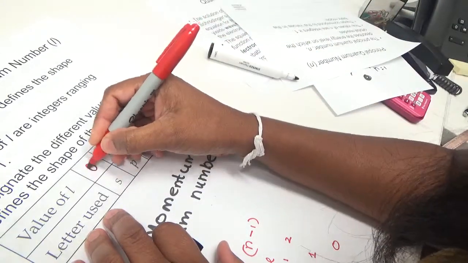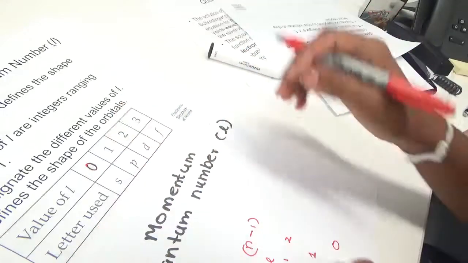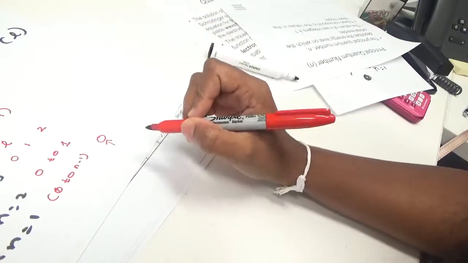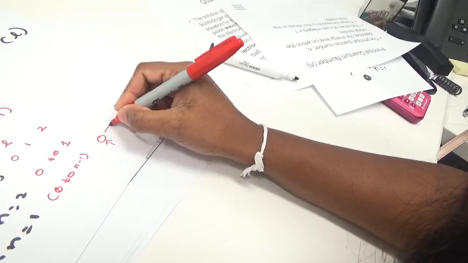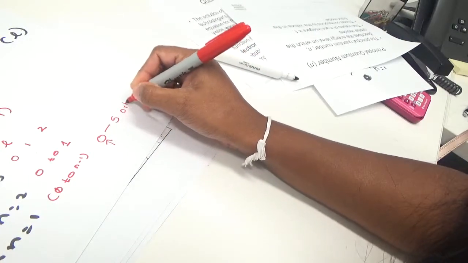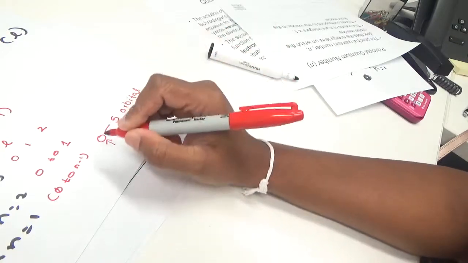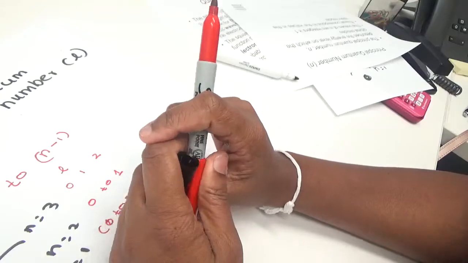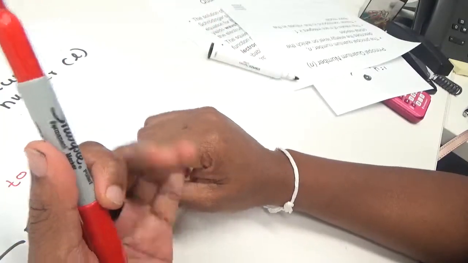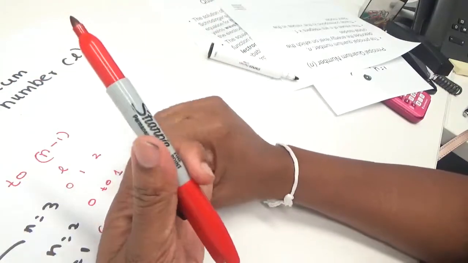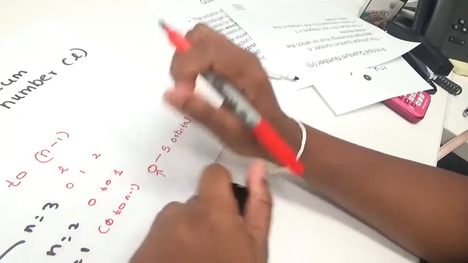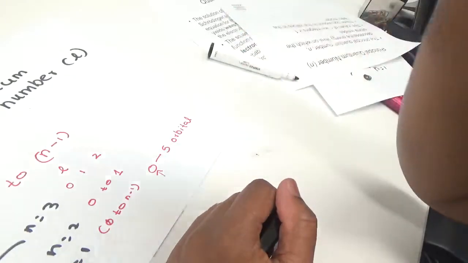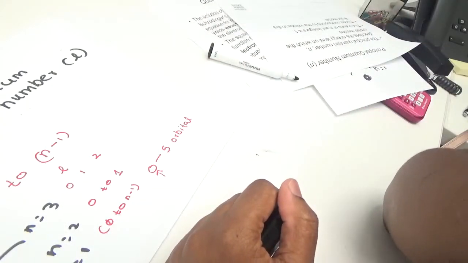I have another important thing I want to show you here. If the value of L is 0, that means you have only an s orbital. So s is a new term we are learning. There are mainly 4 orbitals we are learning: s orbital, p orbital, d orbital, and f orbital. Orbitals mean where the electrons reside around the nucleus of an atom.